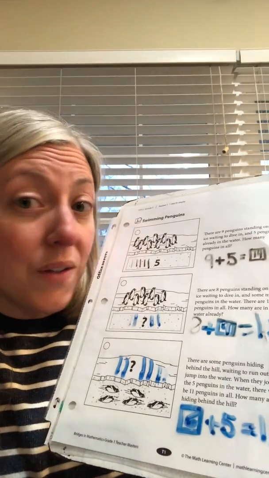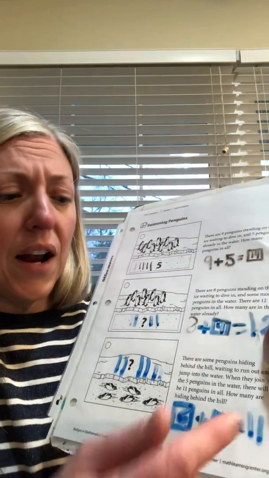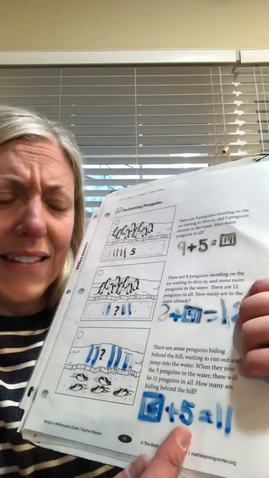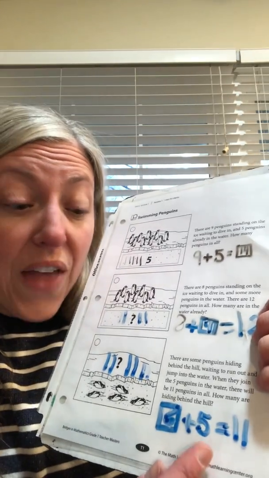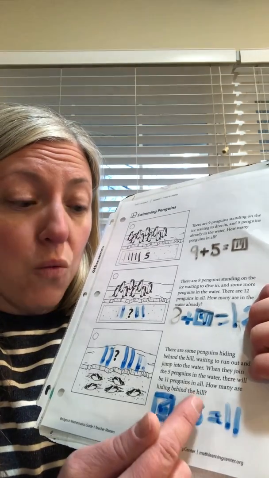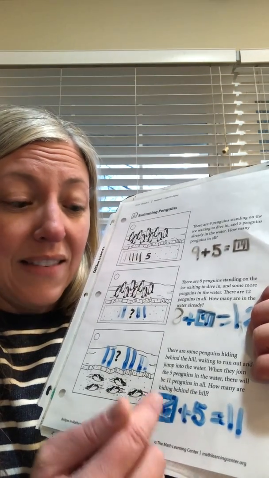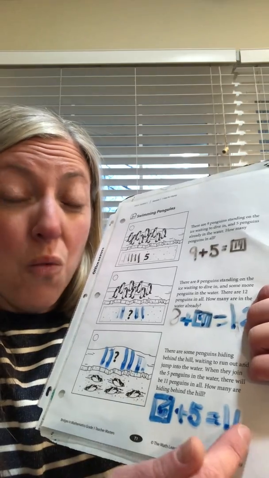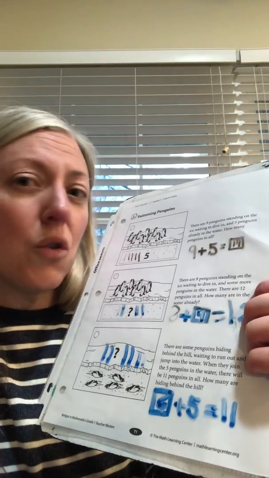You might have used a doubles plus or minus 1 strategy. You might have been looking at that and said, hey, I know that 5 plus 5 equals 10. So if I just add 1 more to that 5, that becomes 6. And 1 more to that 10, that becomes 11. So you might have used a doubles plus or minus 1 strategy.